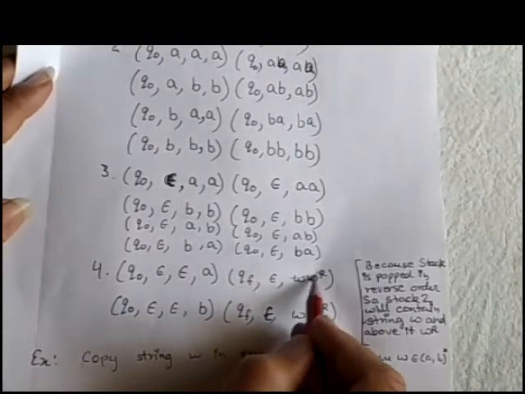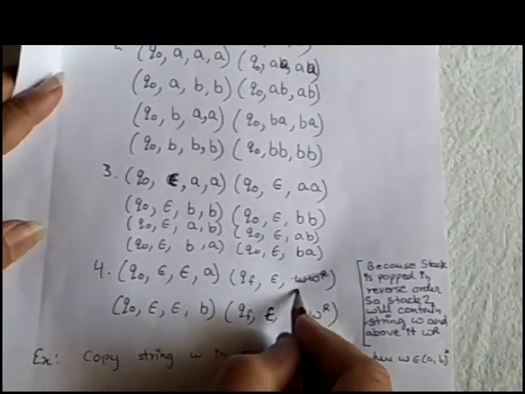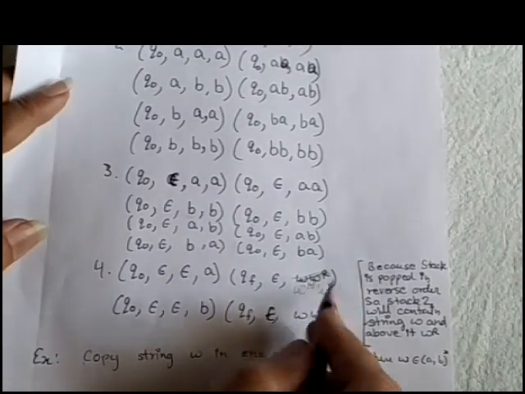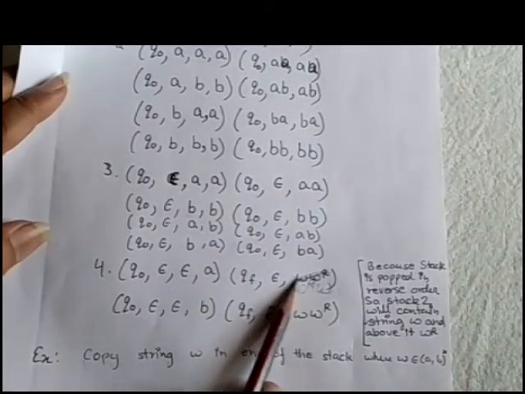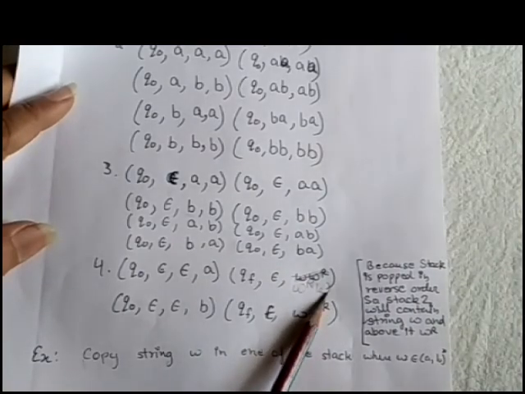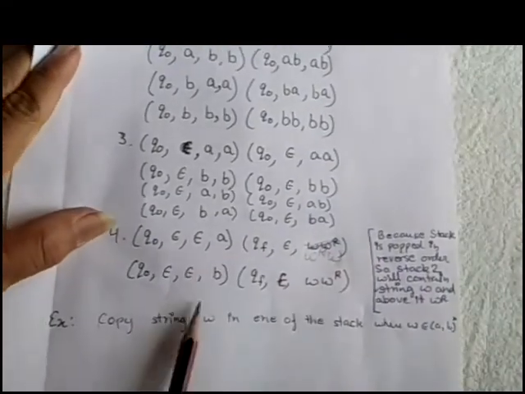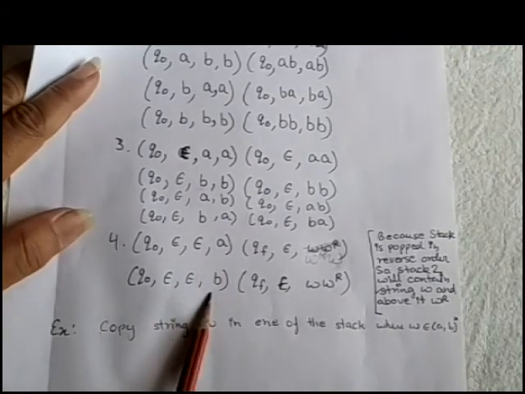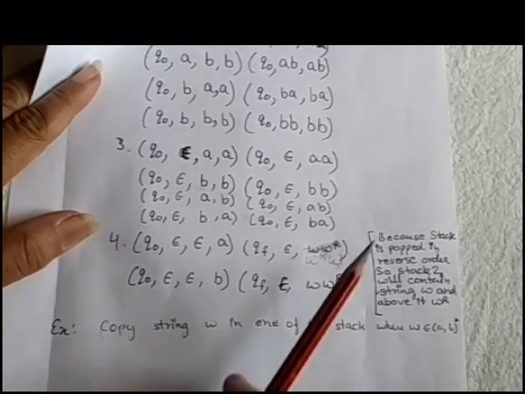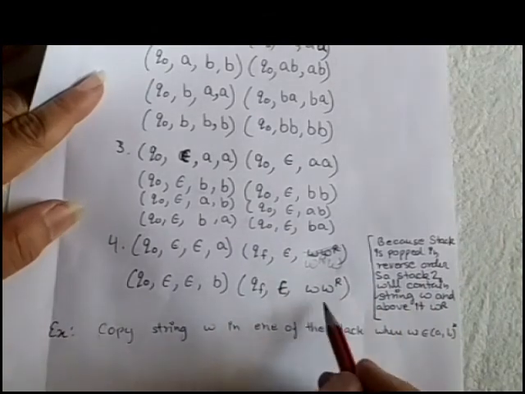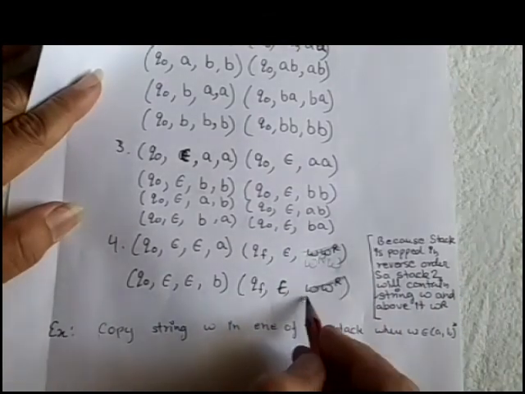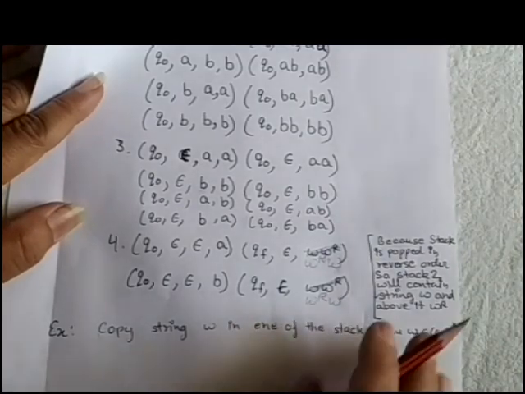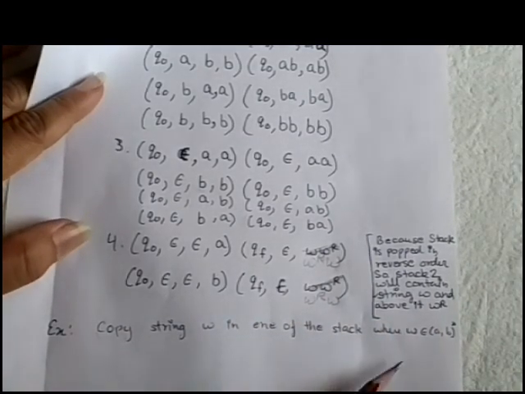In fact, it should be like this: WR should be on top of stack 2, and below this WR we should have W. Similarly, if the last symbol of stack 2 is B, then WR will be at the top of stack 2, and below this we will have W. Okay. Thank you.